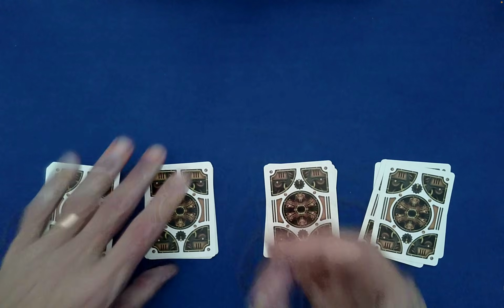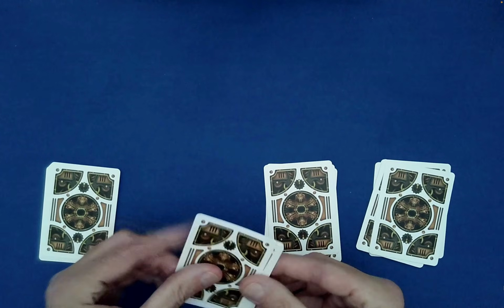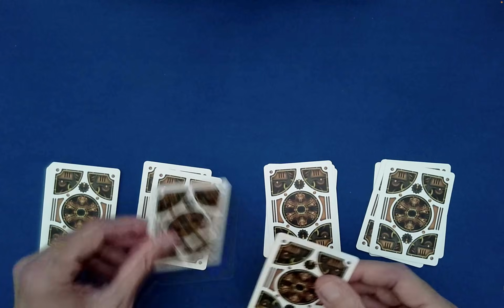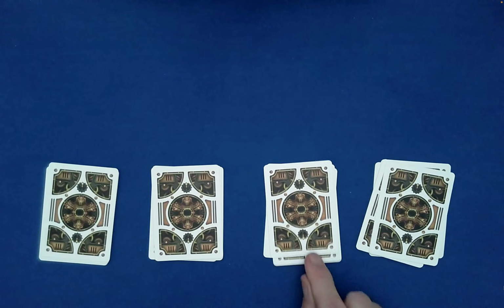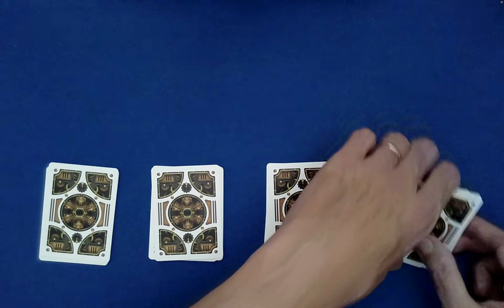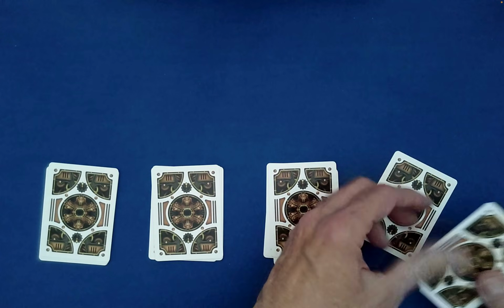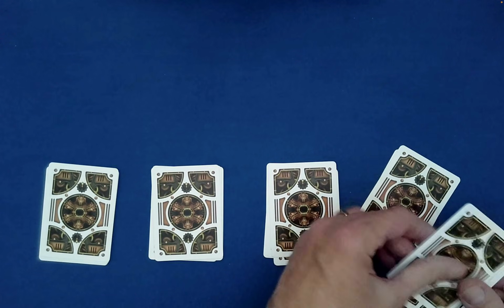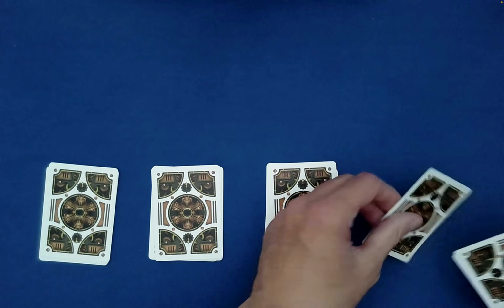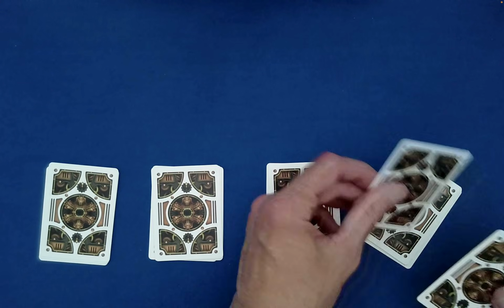Not that one. Okay, what about this one? Yes? Okay. So down, under, down, under, down. Last one goes on top. What about this one? No? How about this one? Do it twice? Okay. That's fine. Down, under, down, under, down. Last one goes on top. You ask for a second time. Down, under, down, under, down.